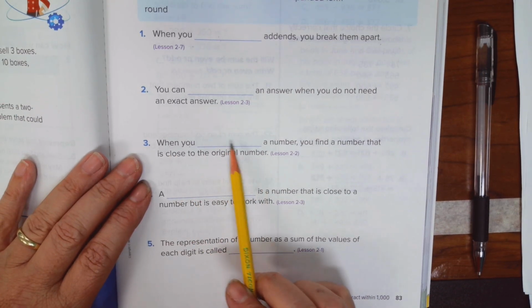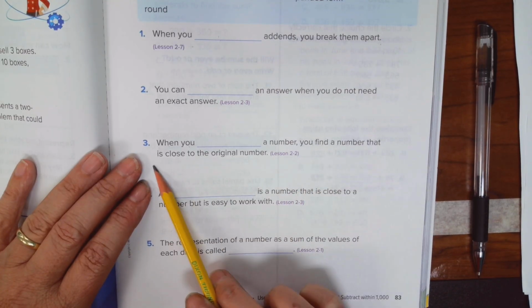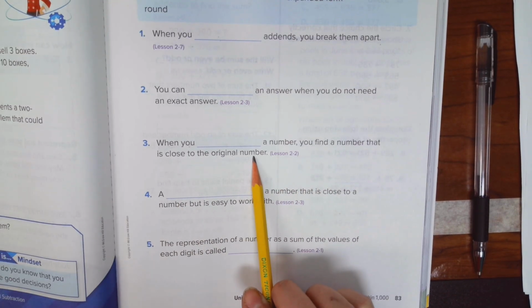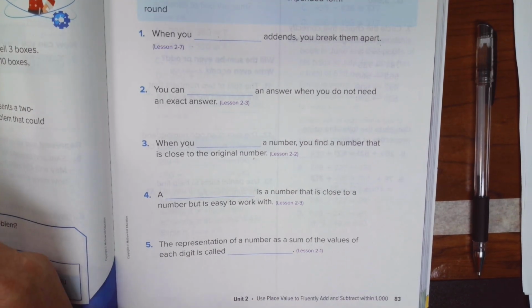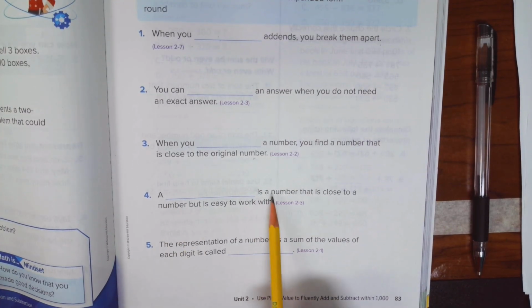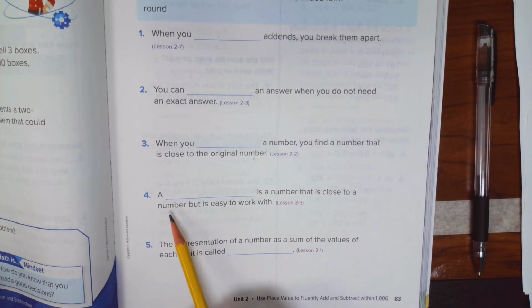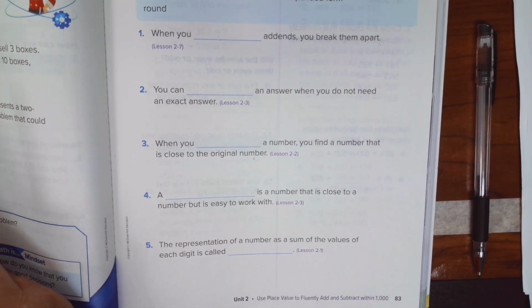Number 4, a blank is a number that is close to a number but is easy to work with.